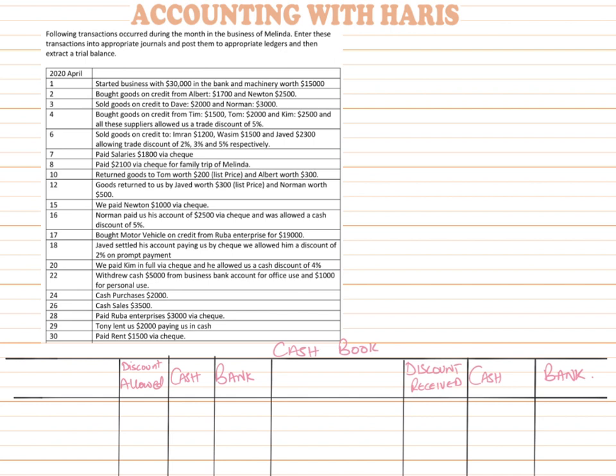We can identify them. So if you read out adjustment number 1, started business with 30,000 in the bank and machinery worth 15,000. So basically the owner is starting business with 30,000 in the bank account and he's also bringing in machinery worth 15,000. The thing is, on 1st April 2020, these are two separate transactions, two separate events occurred. Like owner invested in the bank account of the business, and also owner brought the machinery as well. So both of these events are separate.